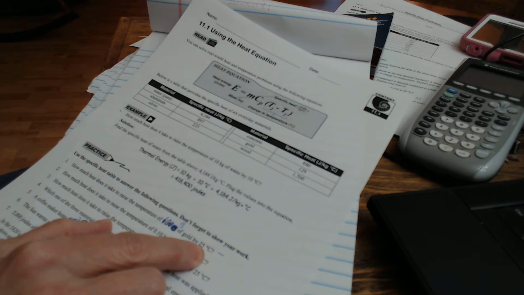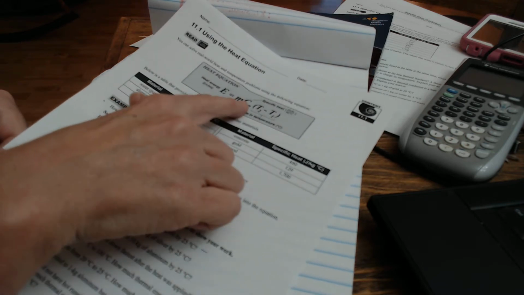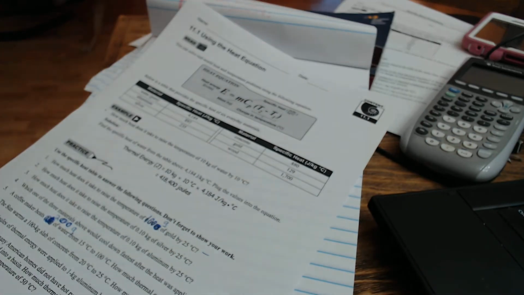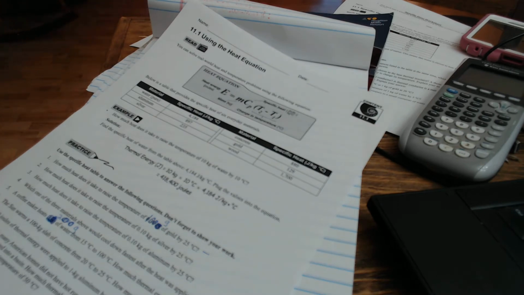Okay, so now we have our formula up here. E, heat energy, which is in joules, equals mass in kilograms, times CP, which is your specific heat, constant pressure, in the units joules per kilogram Celsius, times, in parentheses, the change in temperature: temperature 2 minus temperature 1, and that is going to be in Celsius. Okay, so let's look at what is given here.